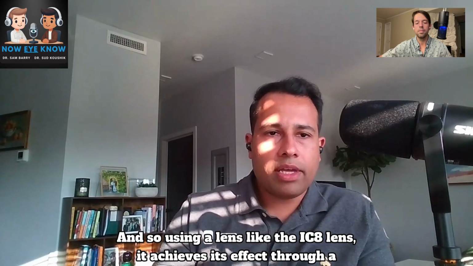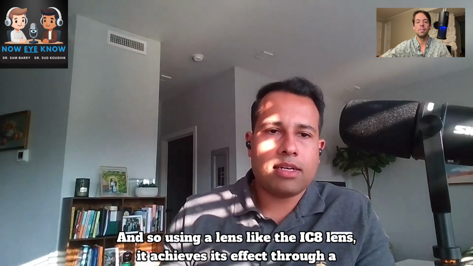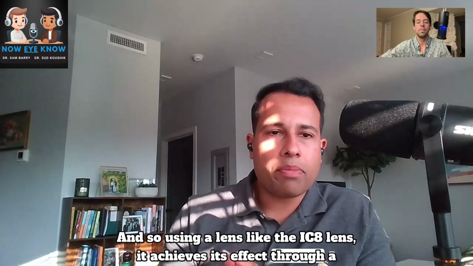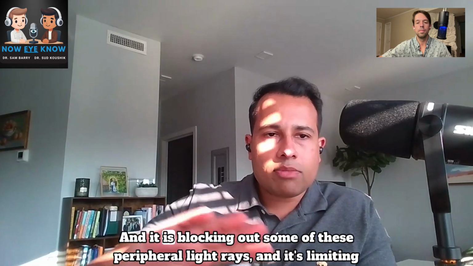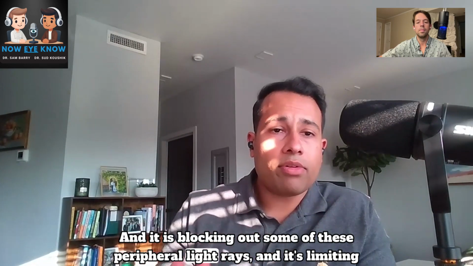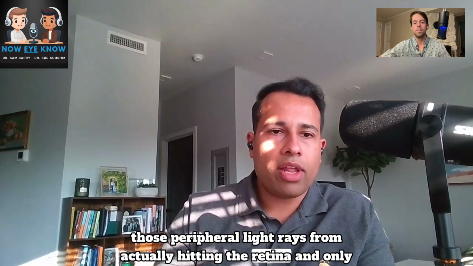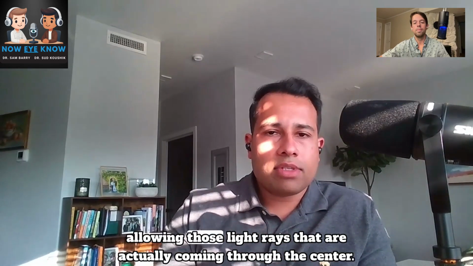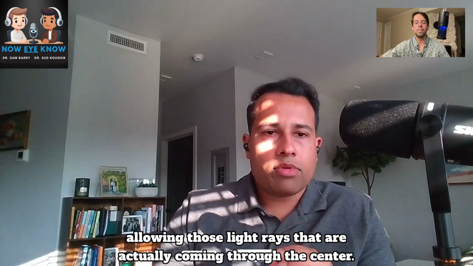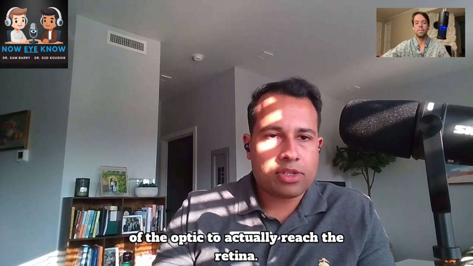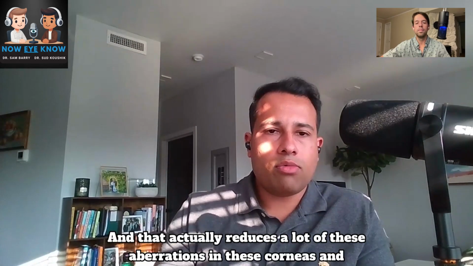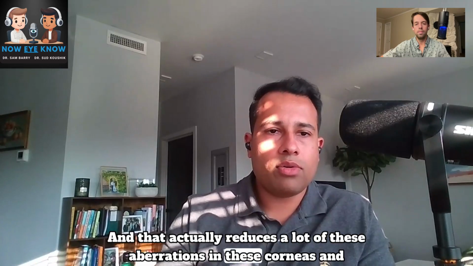The IC8 lens achieves its effect through a pinhole, blocking out some of these peripheral light rays, limiting them from hitting the retina, and only allowing those light rays coming through the center of the optic to reach the retina. That reduces a lot of the aberrations in these corneas.